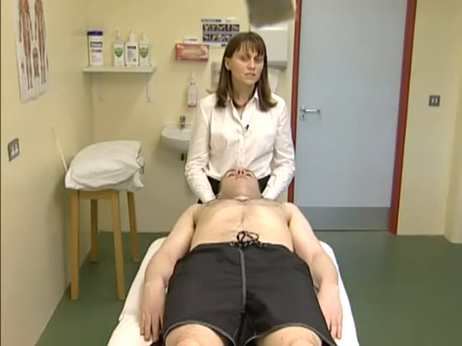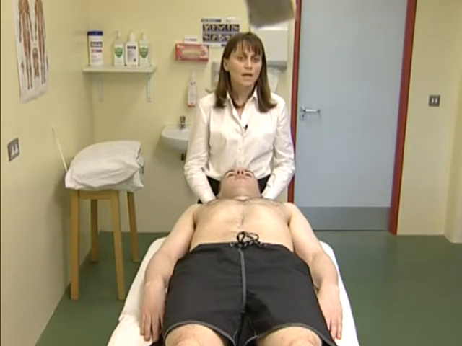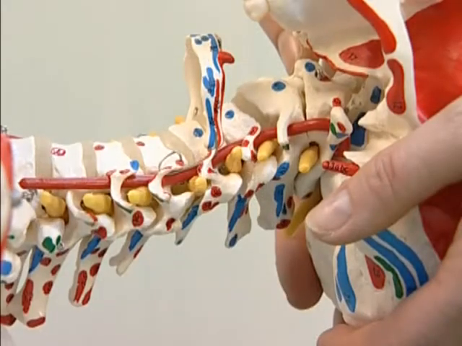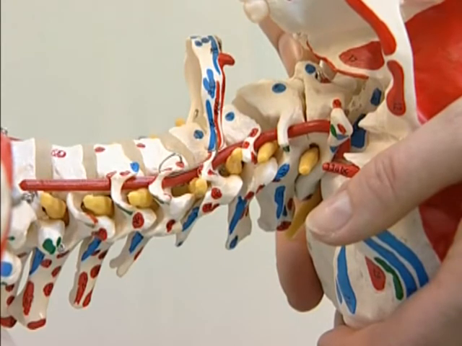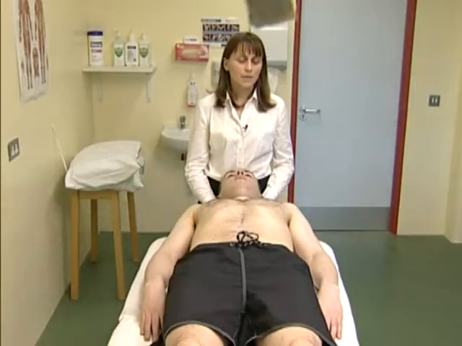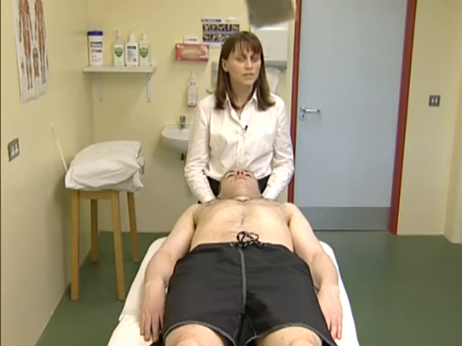Passive physiological intervertebral movements, also known as PIVMs, can be used to assess range of movement at each vertebral segmental level, comparing with the level above and below. However, it should be remembered that it is normal for different regions of the spine to have varying amounts of mobility. As the anatomy and biomechanics of the upper and the mid and lower cervical spine are different, I'm going to show you the PIVMs for the mid and lower cervical spine in a different position from the PIVMs that we will use in the upper cervical spine.